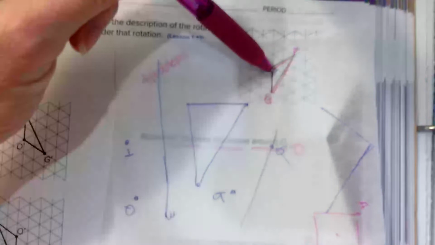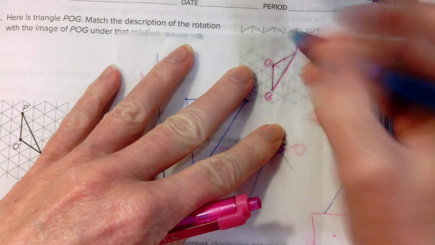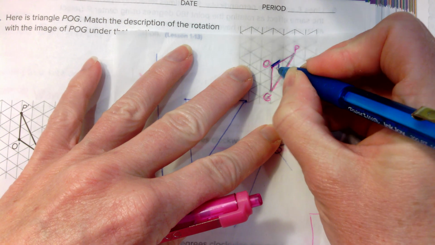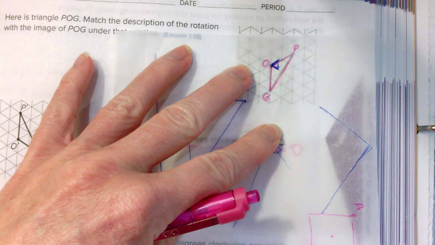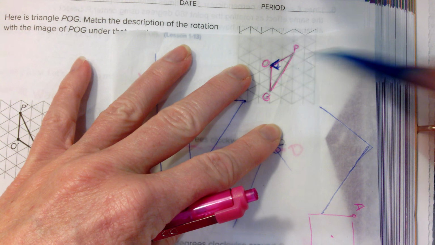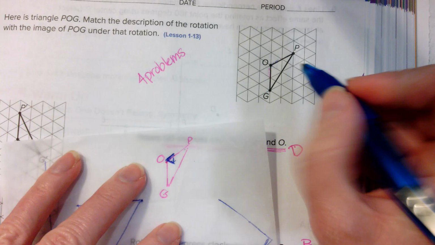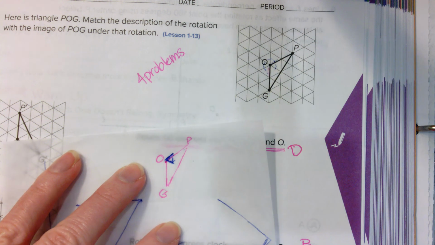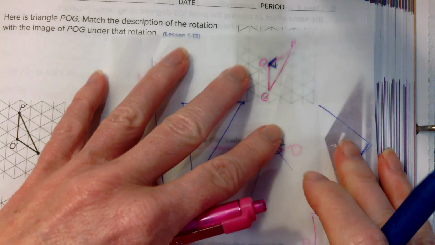So I'm going to spin the same way that the clock hands do. So if OP was a clock hand, it's going to be going this direction. And I want to spin it 60 degrees. So I'm going to use my triangles for help there. If this blue line is one side of my triangle, I basically want to move that line to the other side of that triangle I can see through my patty paper. That would be 60 degrees because these are equilateral triangles. So each triangle is 60 degrees. That gives you my 360 degrees all the way around O.